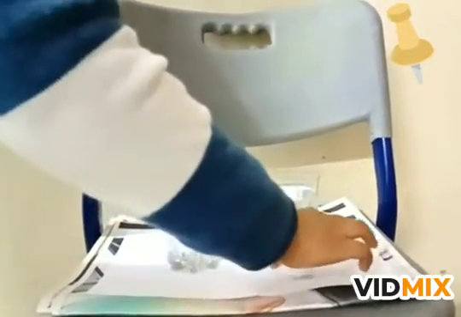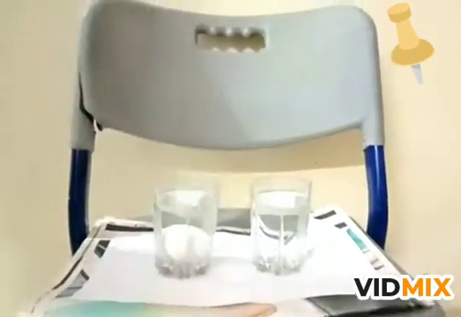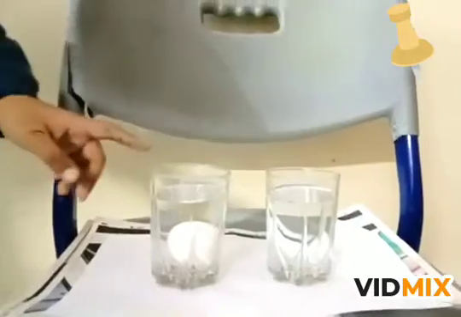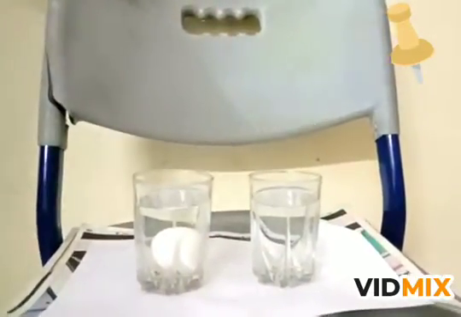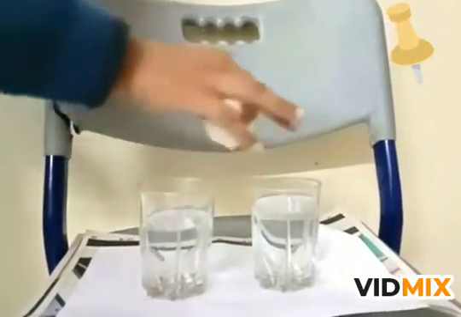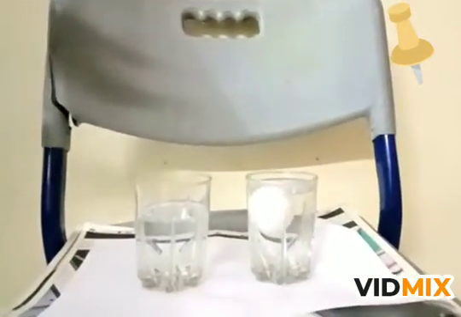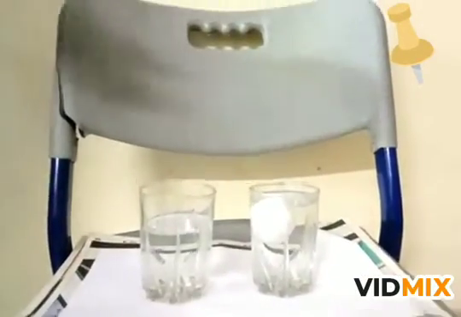Okay, so first let's put the egg into the normal water. As we see, the normal water has less density than the egg. But when we put it in the salt water, it starts to float on it. So, when we mix salt in the water, it acts like a glucose for the water and gives it some strength. And that's why the egg is floating on the water.